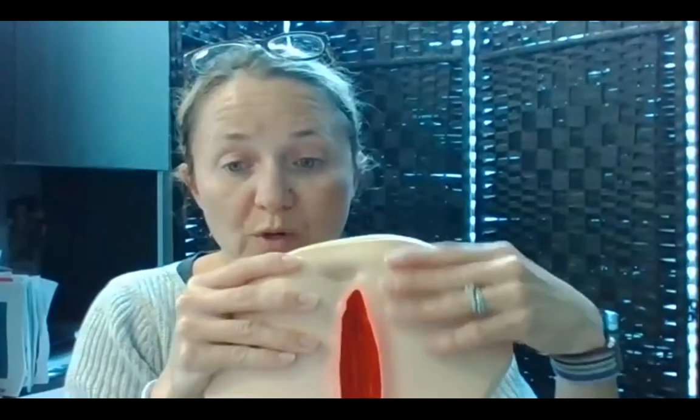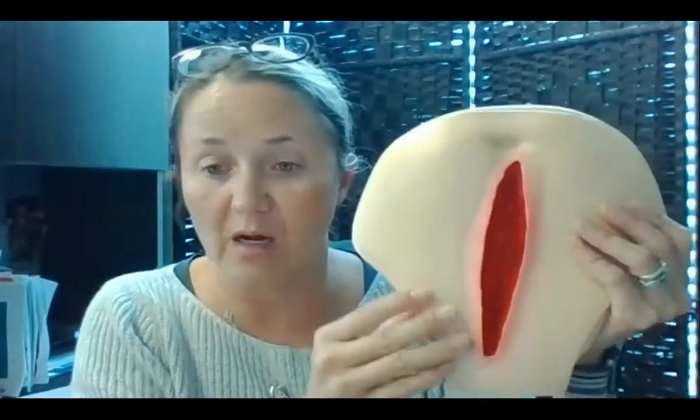Is there a rash present, which you could get just from the adhesives? Is it pale? Because remember, we don't want it to be pale because that means there's not enough blood flow. What are some signs of healing that we have?